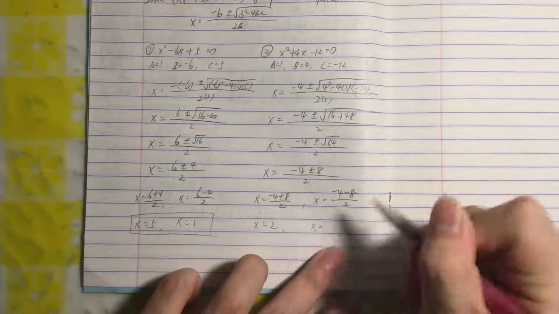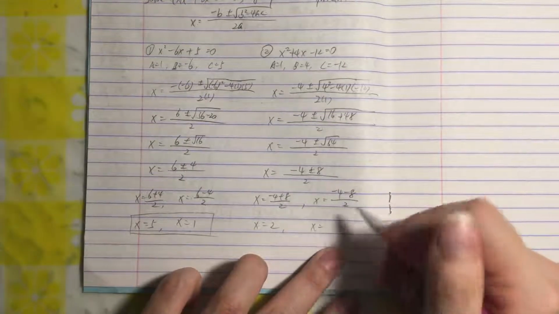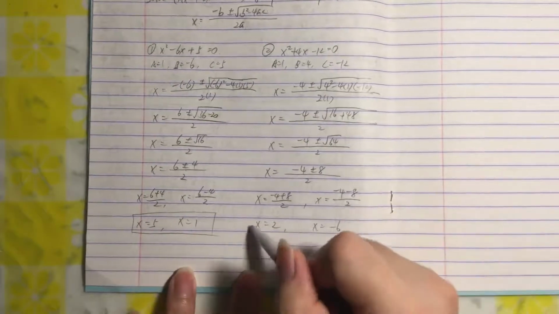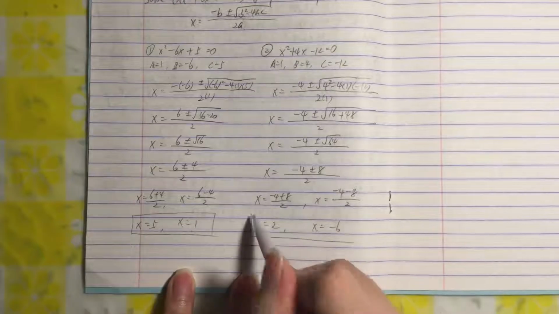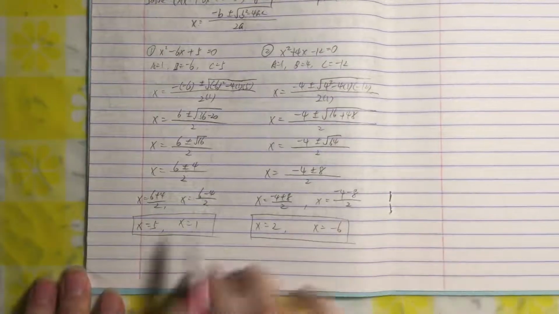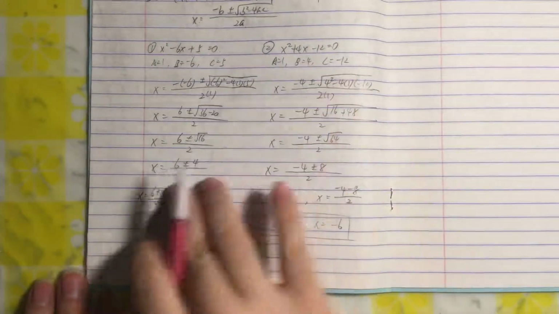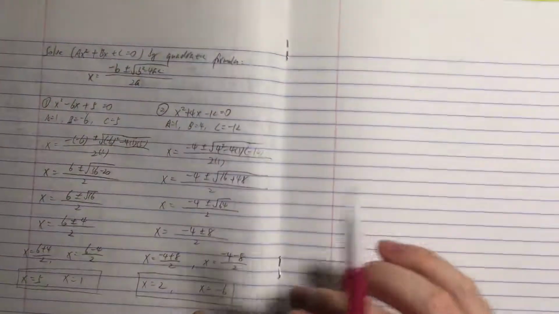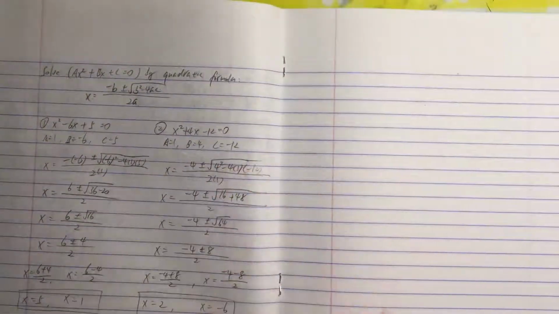For the second part here, negative 4 minus 8 is negative 12. Negative 12 divided by 2 is negative 6. We get two solutions, x equals 2 and x equals negative 6. That's exactly the same as when we solve the equation by factoring. If we solve this equation by factoring, we get exactly the same solution. So that's another technique of solving equations, called solving by quadratic formula.